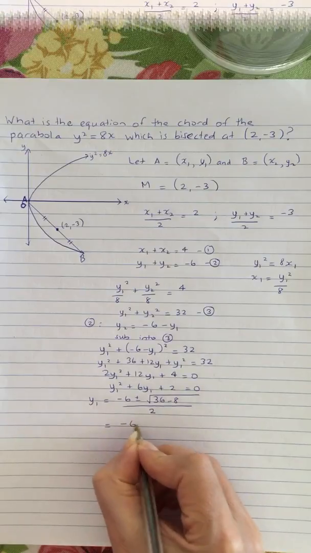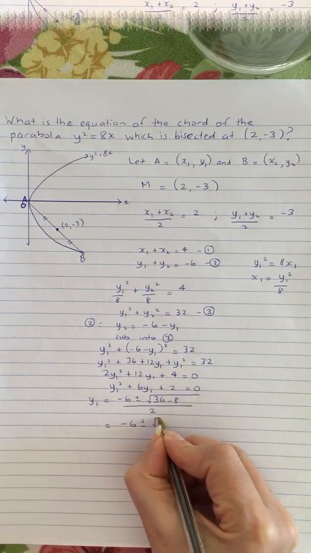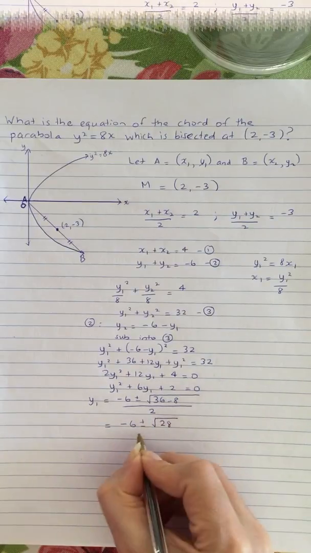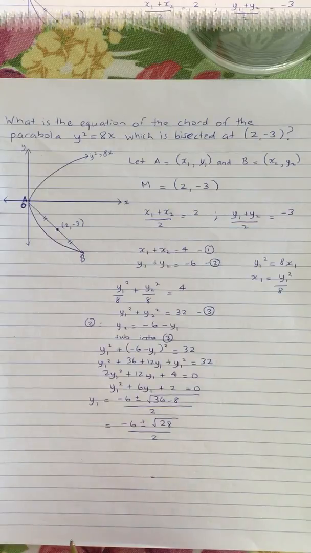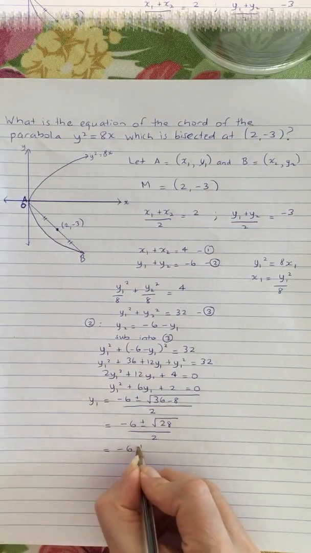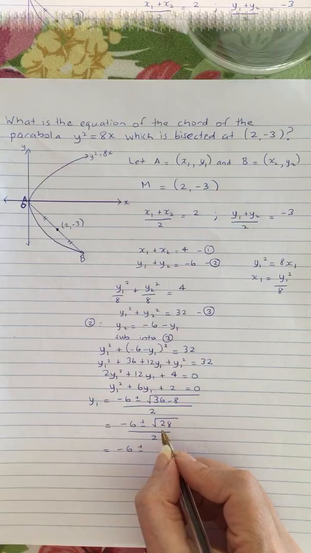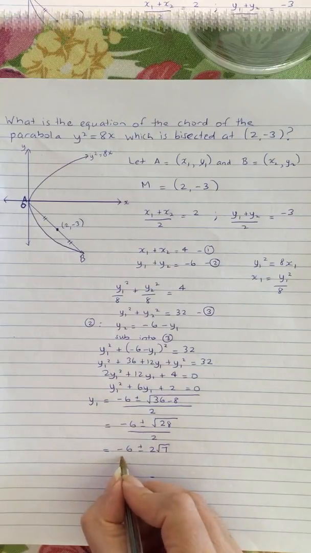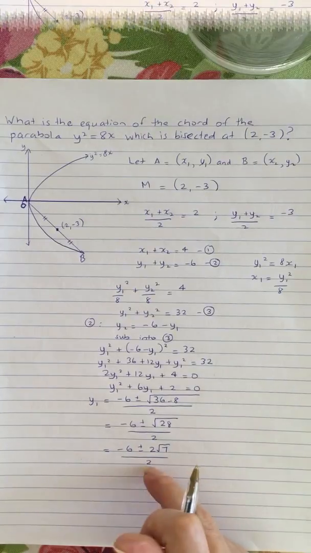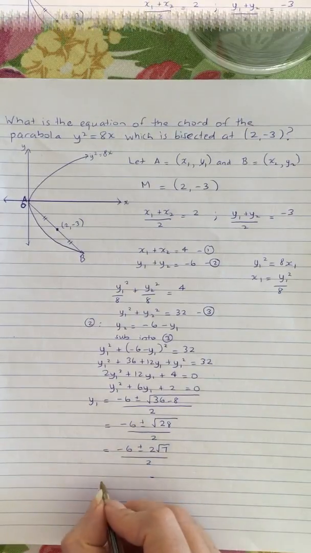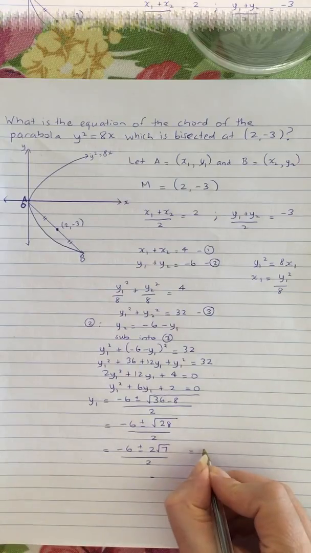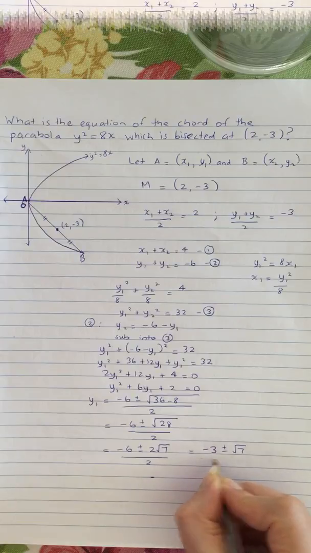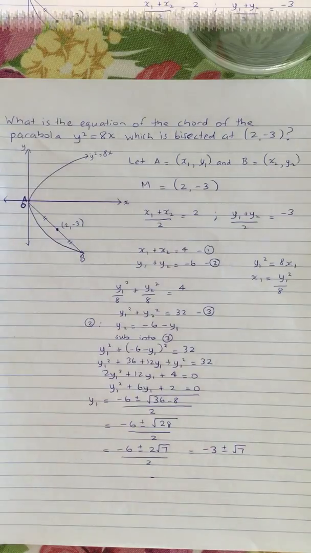So minus 6 plus or minus the square root of 28 all over 2. And that simplifies to minus 6 plus or minus 2 root 7, since 28 is 4 times 7, all over 2. There's a common factor of 2 throughout, so you can divide and you get minus 3 plus or minus root 7, all over 1, so you just leave it as it is.